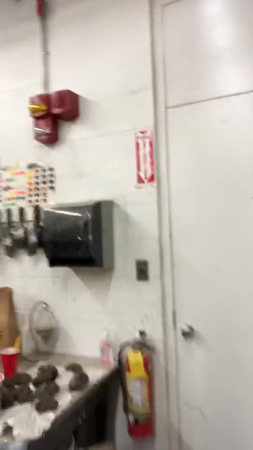If we come out this door, we come to the backstage, what has become the backstage area, and this is where the theater program really lives. Back here, if we go into this room right here, this is our costume shop.